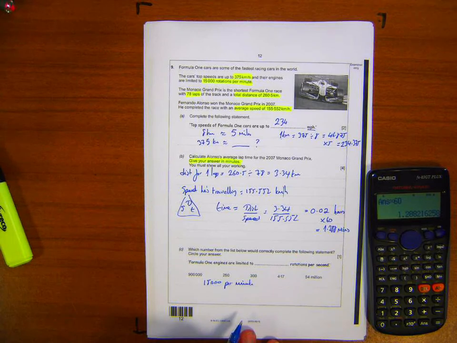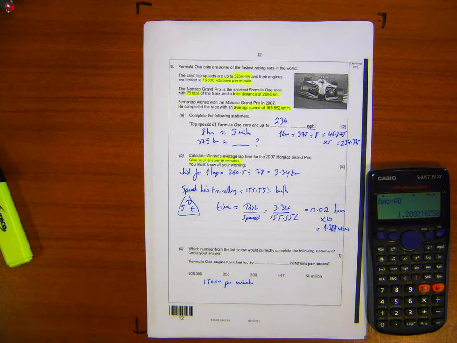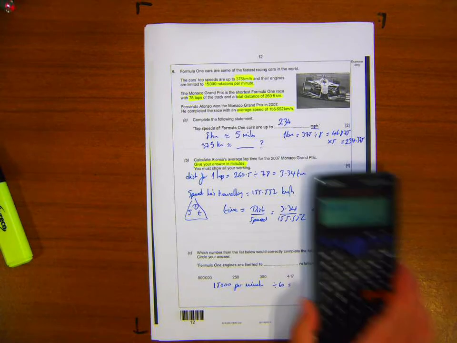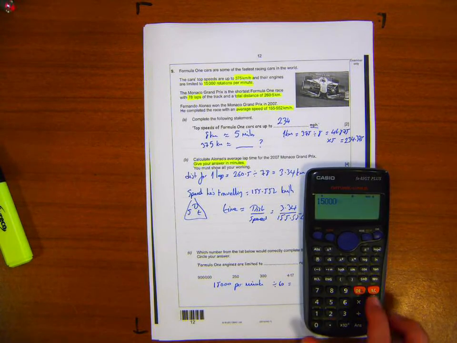Times. If it turns 15,000 times in a minute, in a second, will it turn more than 15,000 or less than 15,000? Less. So you're going to divide by 60, because if you times by 60, it would make the number bigger. So 15,000 divided by 60 is 250.